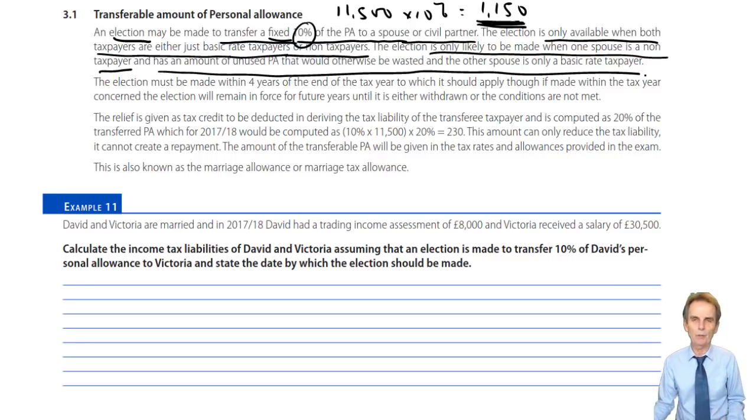We'll just stick to the word spouses now rather than keep on saying civil partners as well. But whenever we say the word spouse, whichever tax we're talking about, in tax, we always mean civil partners as well. So it's only where we're going to have one taxpayer who has income below the level of the personal allowance and is therefore not even a basic rate taxpayer. They're a non-taxpayer. And some part of their personal allowance is otherwise being wasted.